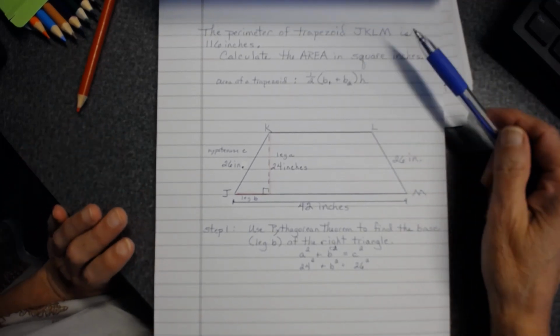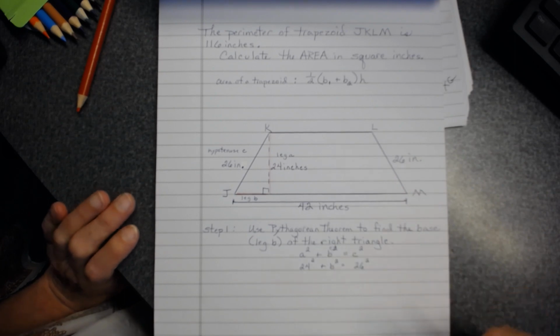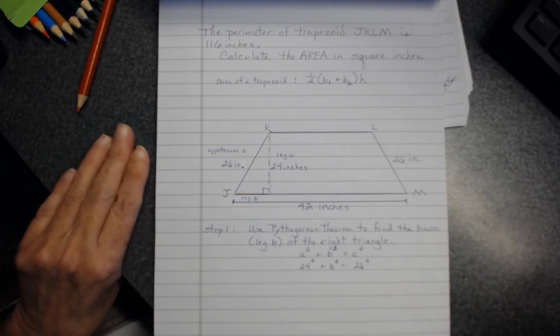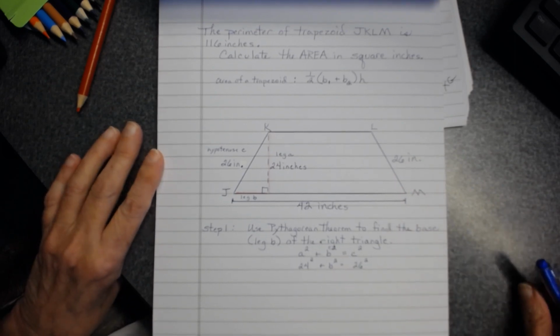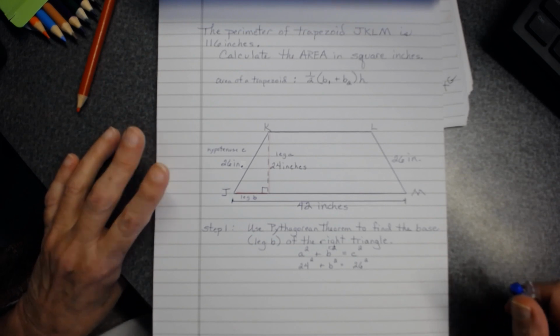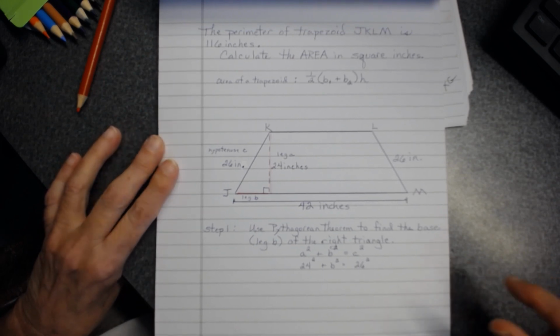The perimeter of trapezoid JKLM is 116 inches. Calculate the area in square inches.